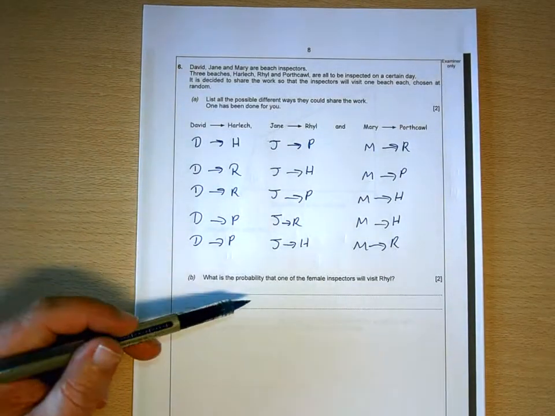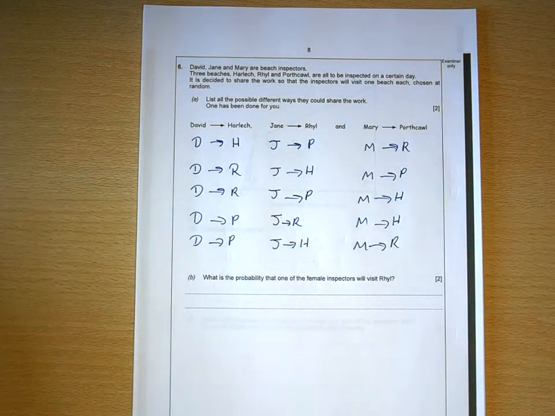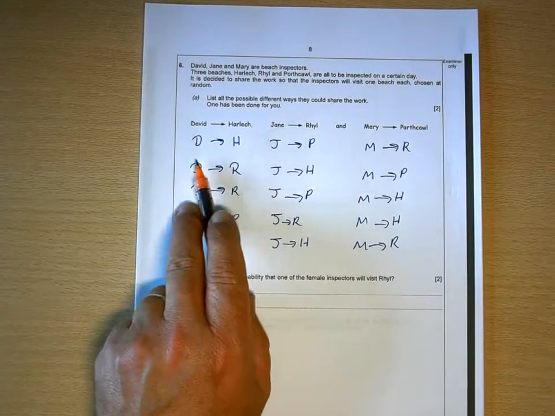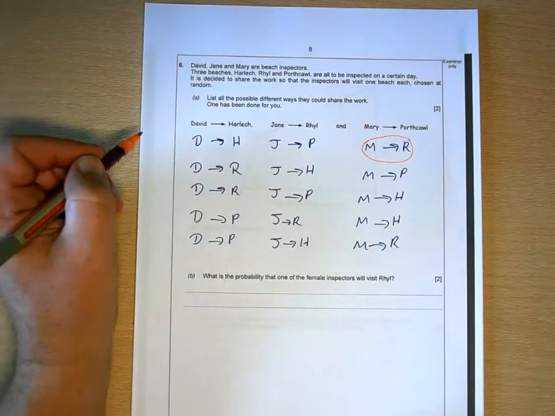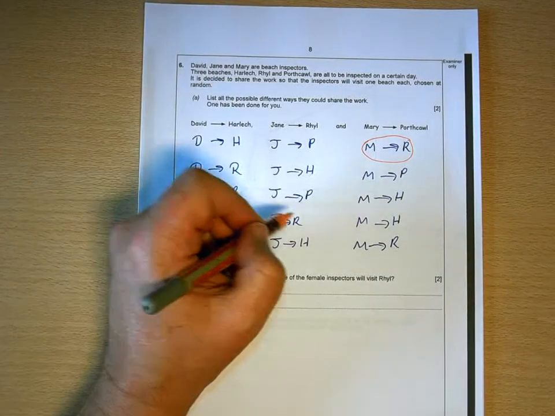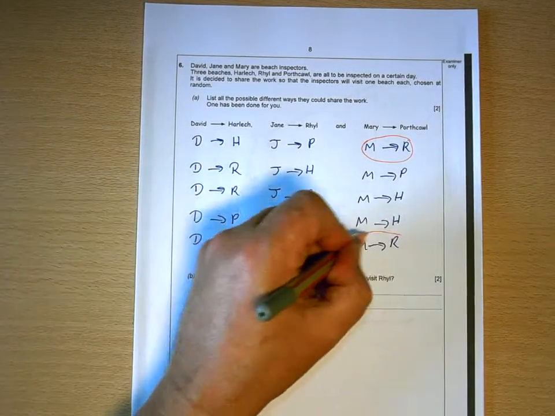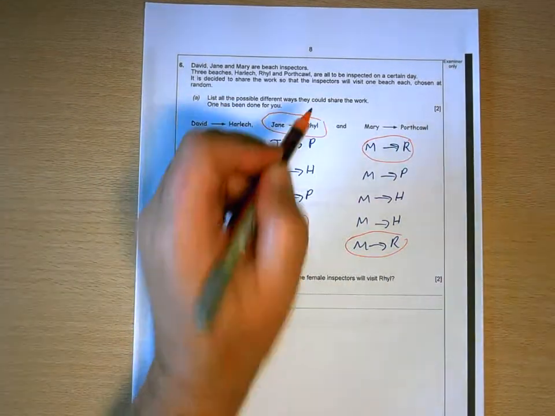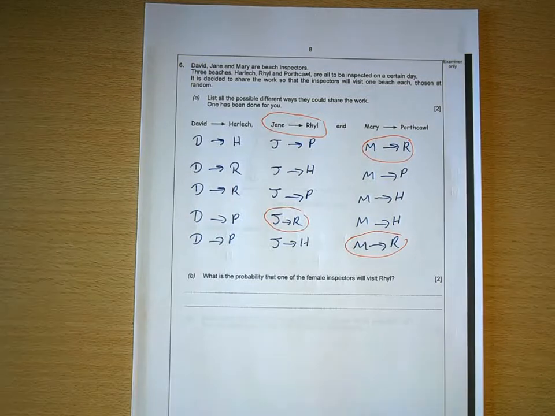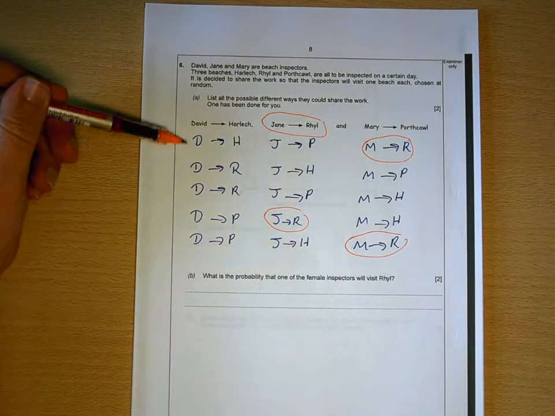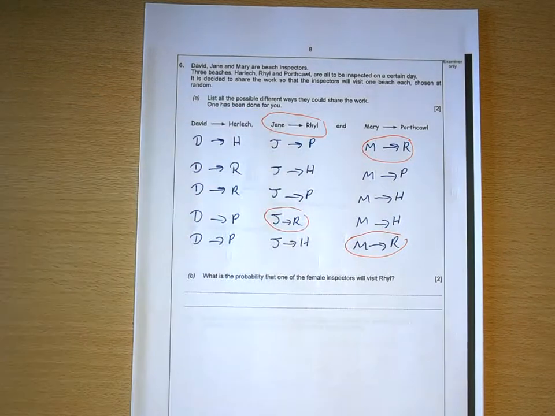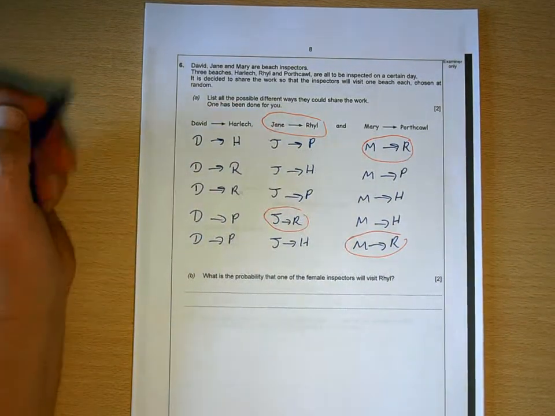What is the probability that one of the female inspectors will visit Rhyl? So one of the female inspectors visiting Rhyl is there, and is there, and this is where common mistakes are made, is to forget the one that they did for you. So you can see out of the 1, 2, 3, 4, 5, 6 possible outcomes, there are 4 where a female is in Rhyl.